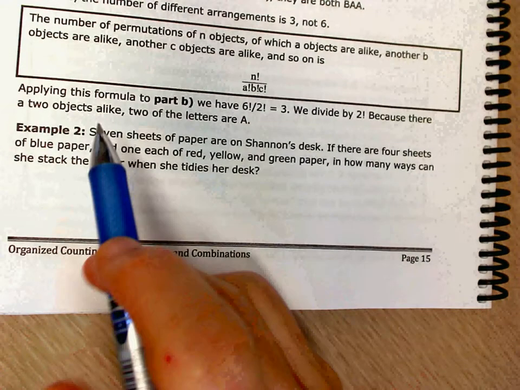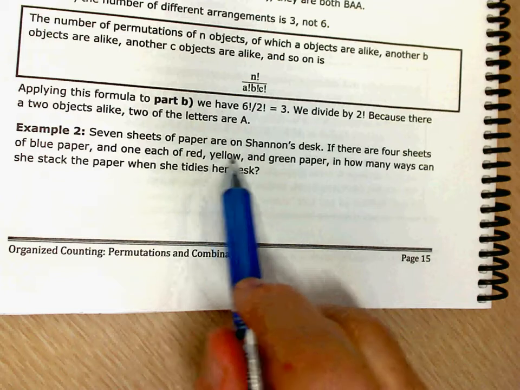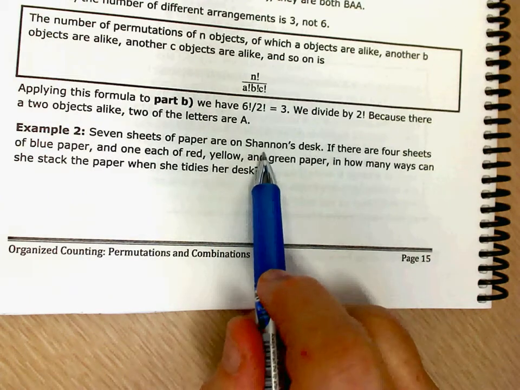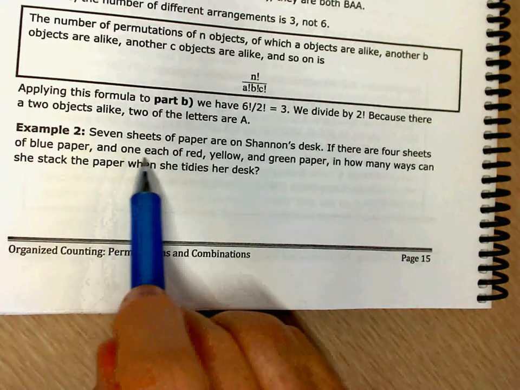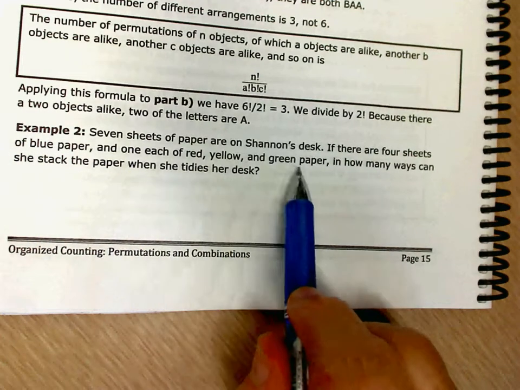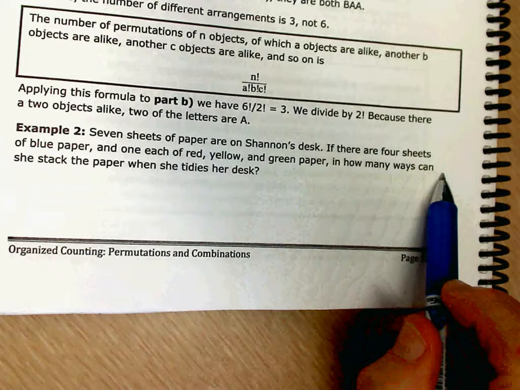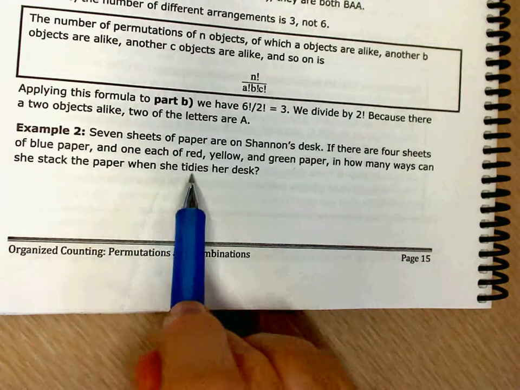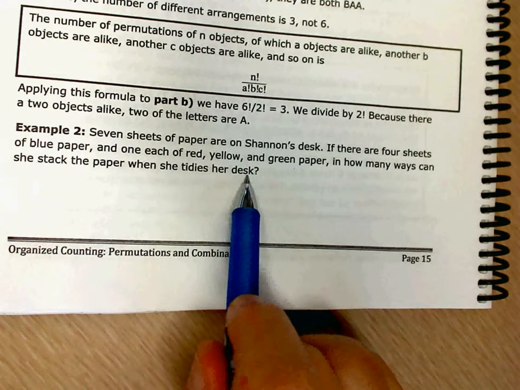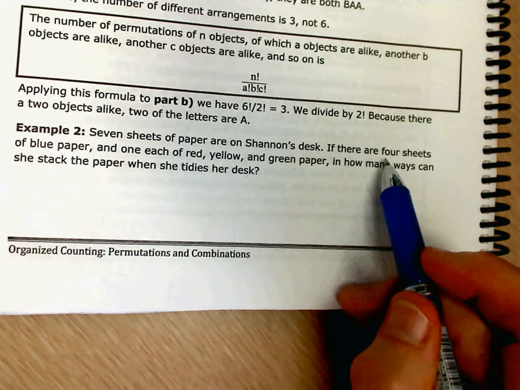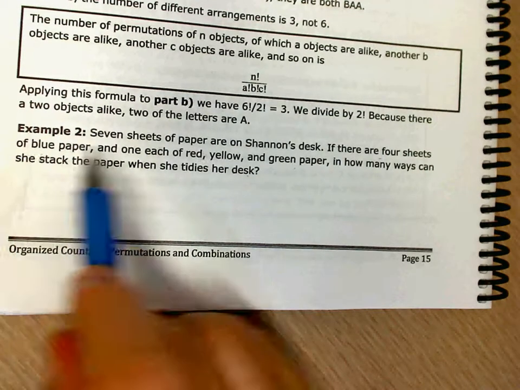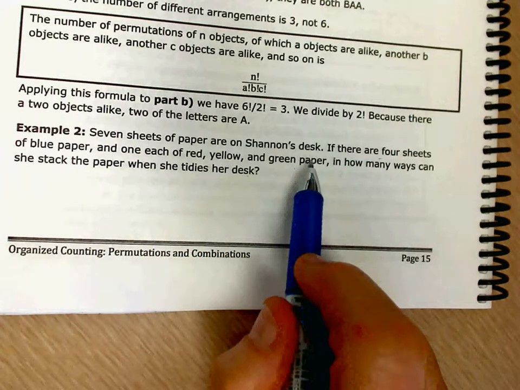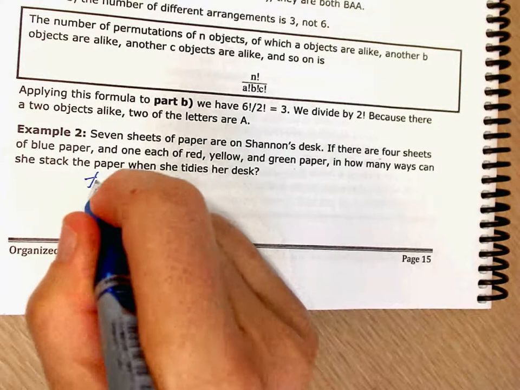7 sheets of paper are on Shannon's desk. If there are 4 sheets of blue paper and 1 each of red, yellow, and green paper, how many ways can she stack the paper when she tidies her desk? So there's 4 sheets of blue, so 4 identical, and then 1 of each. So the total number of sheets is what?